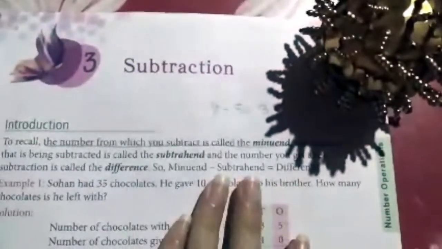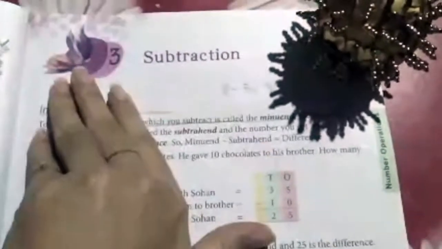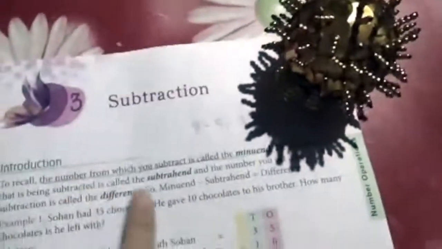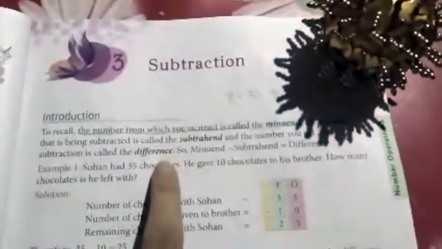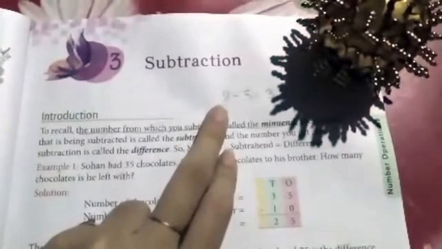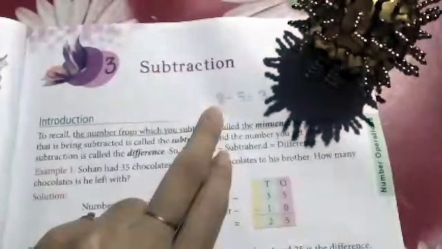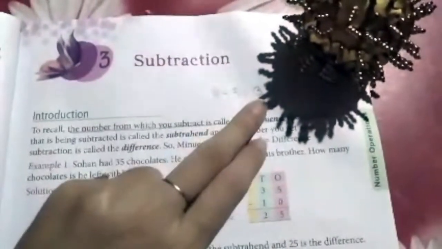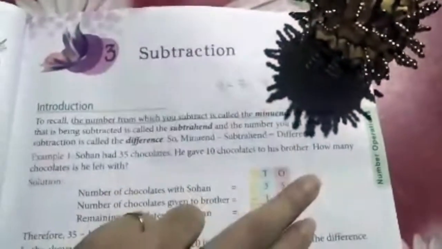When you start the chapter, you will write in your copy the heading, chapter 3 subtraction. You will write the definition of minuend, the definition of subtrahend, and the definition of difference in your copy itself. So you understood: the number from which you subtract is called minuend, the number that is being subtracted is called subtrahend, and the result you get is called the difference. Clear?